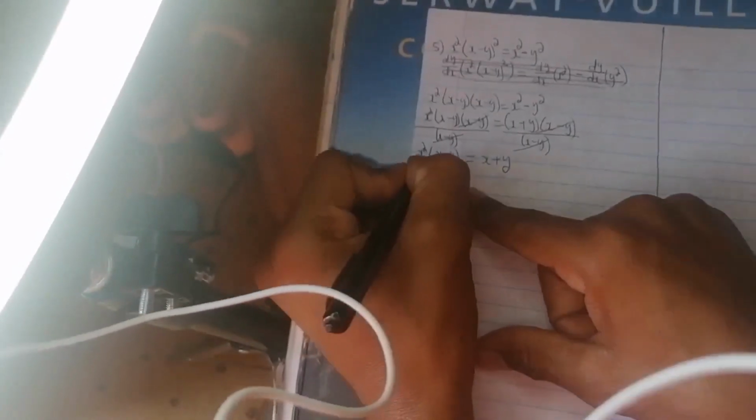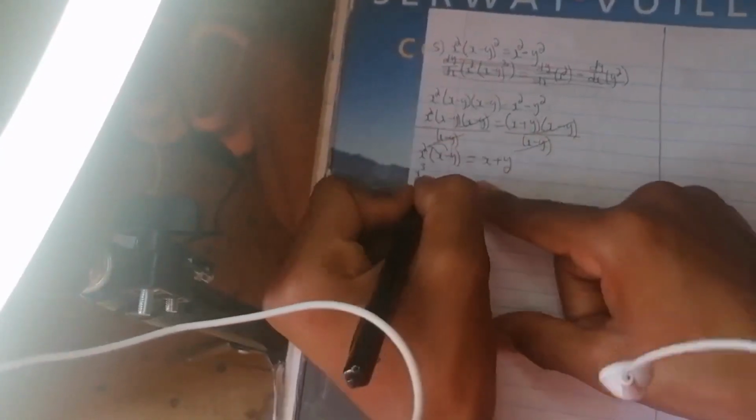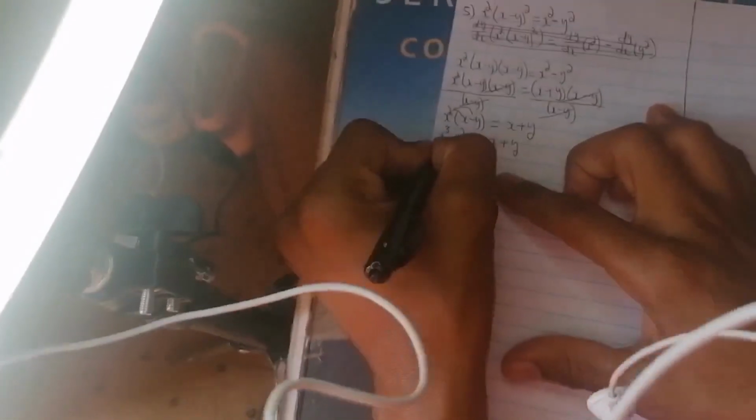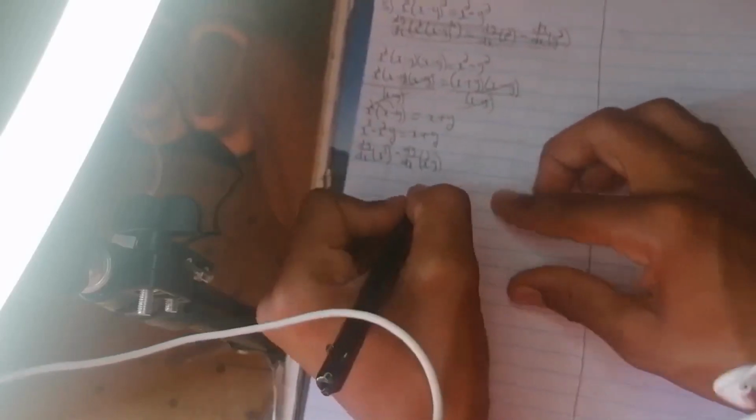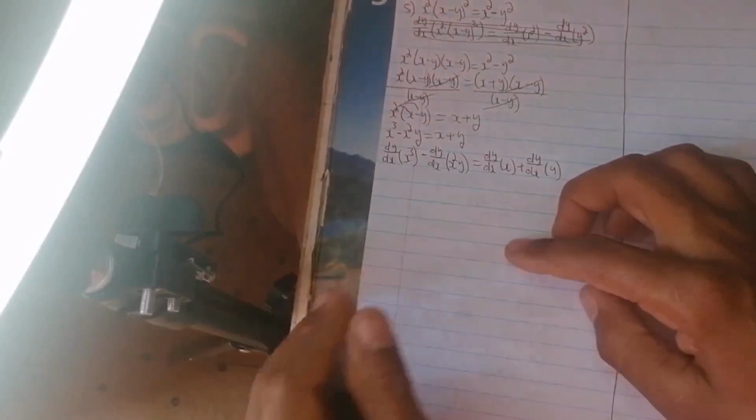So I have x cubed minus x squared y, that is equal to x plus y. Can you see that? Now I can work on this. dy over dx of x cubed minus dy over dx of x squared y equals dy over dx of x plus dy over dx of y. Very good. And then from here, what is it that I can do?